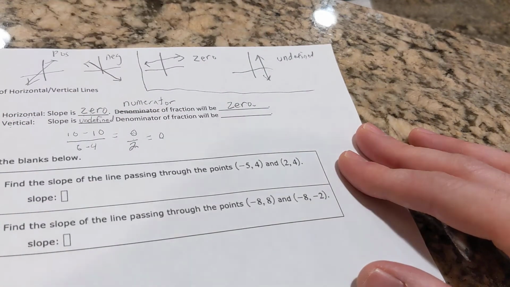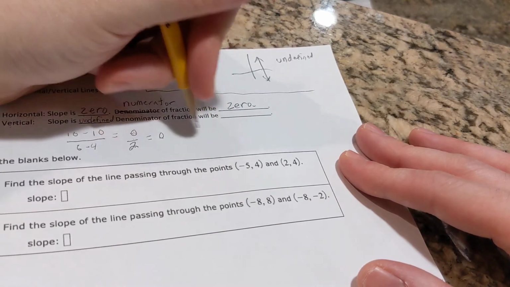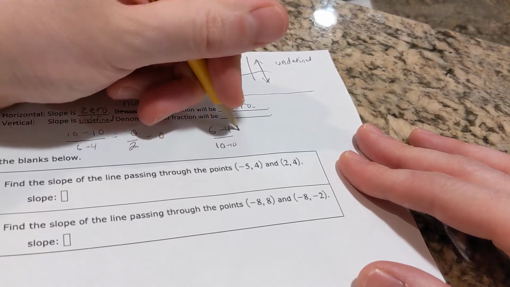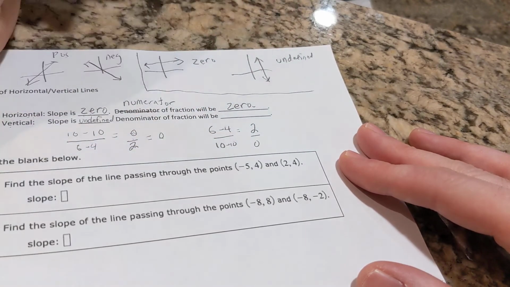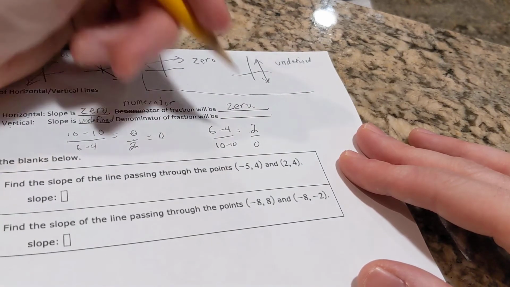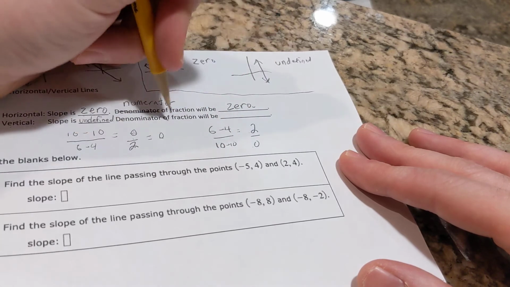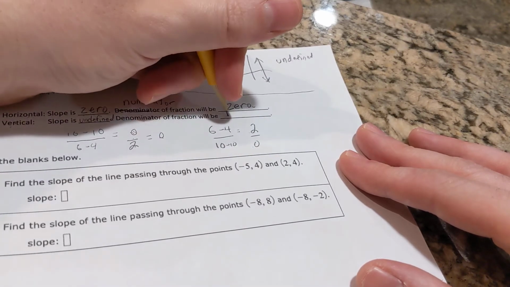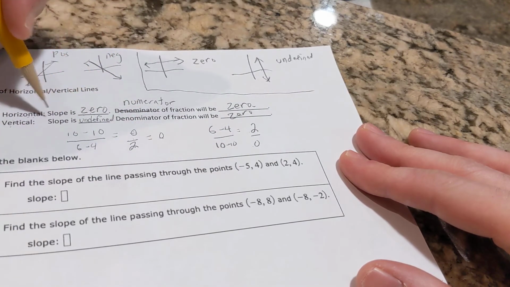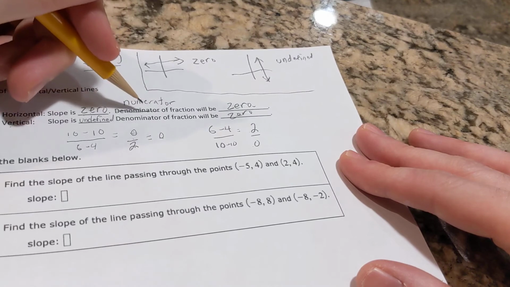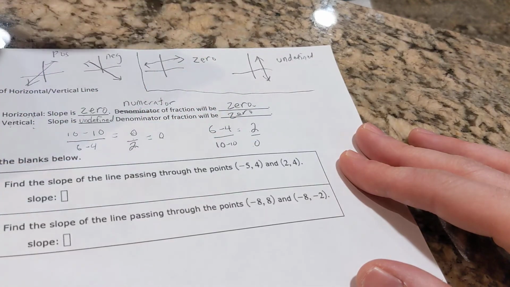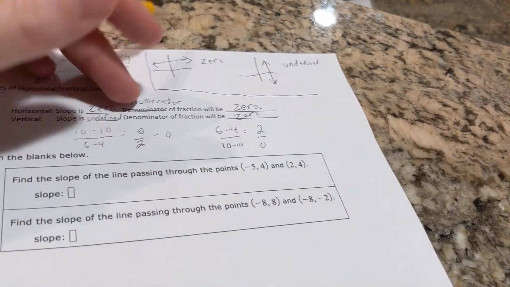Okay, how do we get an undefined slope? Well, let's say we reverse this. Let's say we got 6 minus 4 over 10 minus 10, which of course is 2 over 0. If you try to do 2 divided by 0 in your calculator, it's going to give you an error. So whenever you have 0 in the denominator of a fraction, that's your undefined slope. So the horizontal line has a numerator of 0. The vertical line has a denominator of 0. Let's take a look at an example.